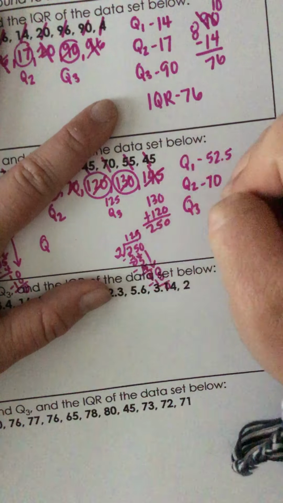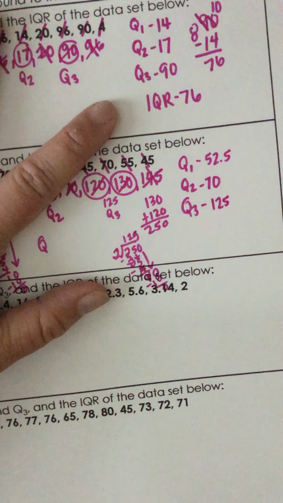Okay, so you end up with 125 is your Q3.